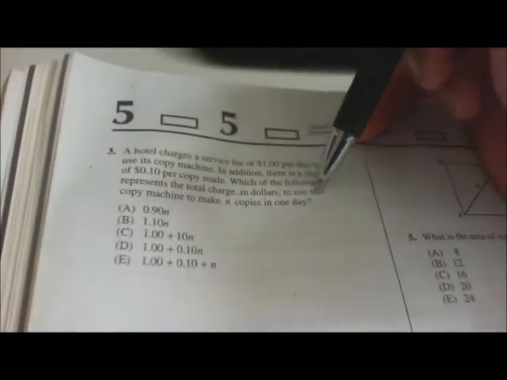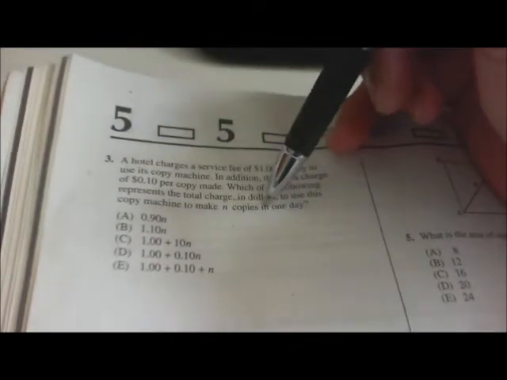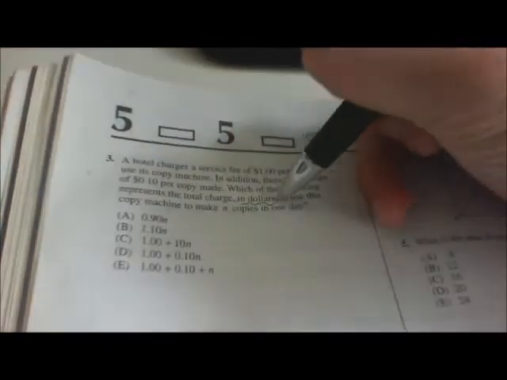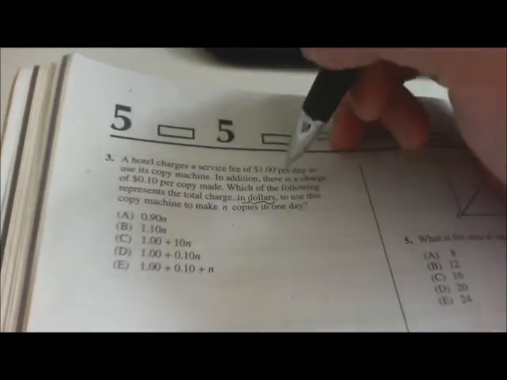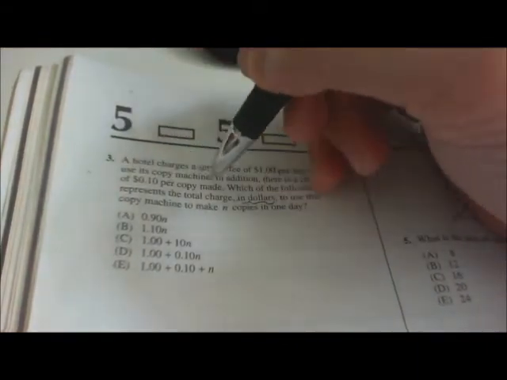Now number 3. They want to find which of the following represents the total charge in dollars to use this copy machine to make n copies in one day. You have to be careful. The hotel charges a service fee of $1 per day. In addition, there is a charge of 10 cents per copy made. So they want to find n copies.